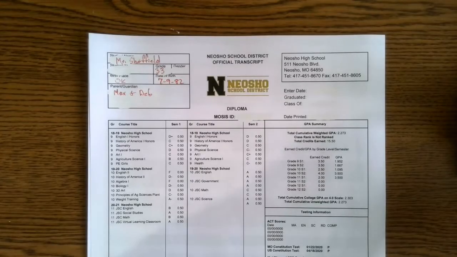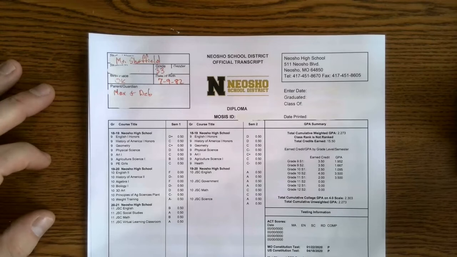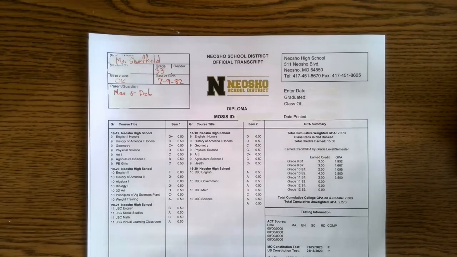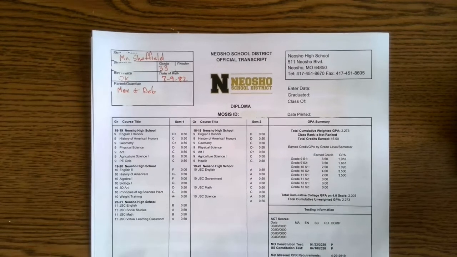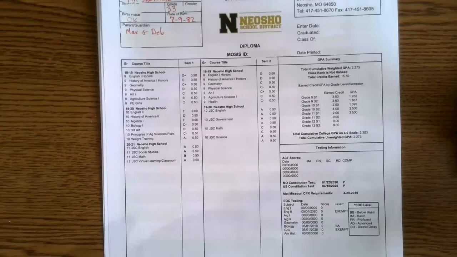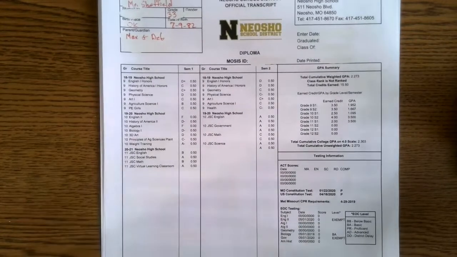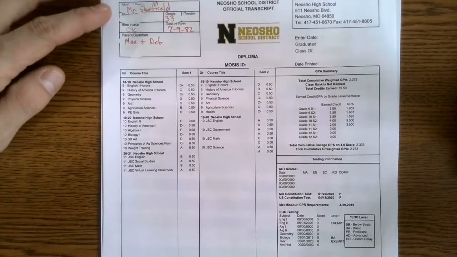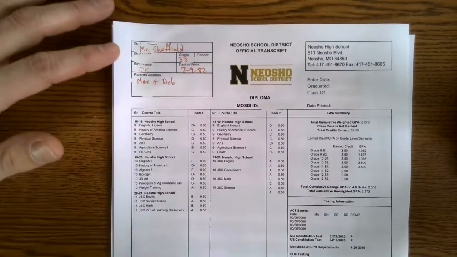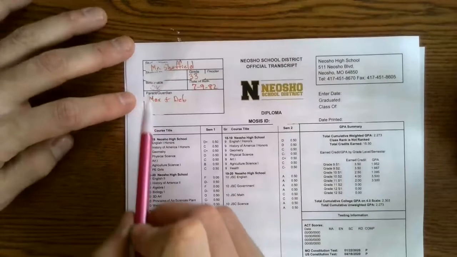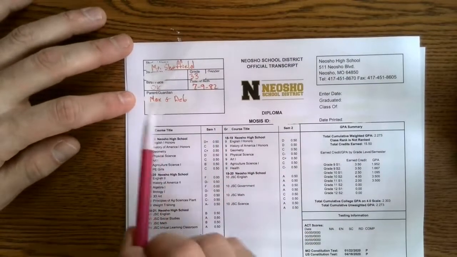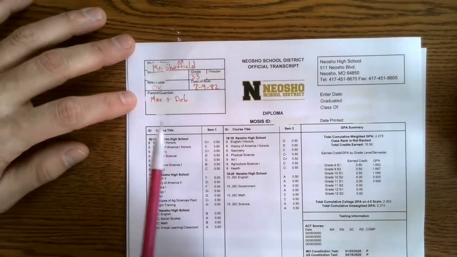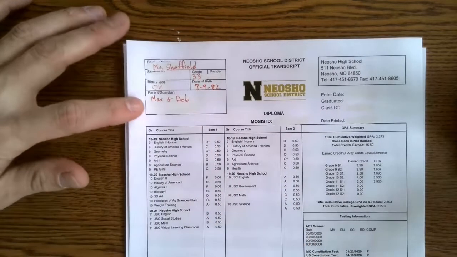All right, the first thing we've got to look at here is an official Neosho transcript. Now, a transcript is just a record of all the classes you've ever taken, and there's also some other information here, so we're going to go around and break it up into sections. So first of all, there's my identifying information. This fictional student is me, Mr. Sheffield, and it's got all my info there.